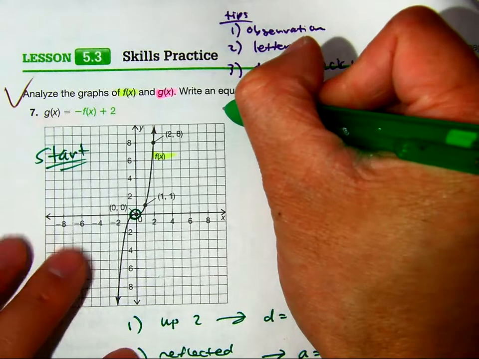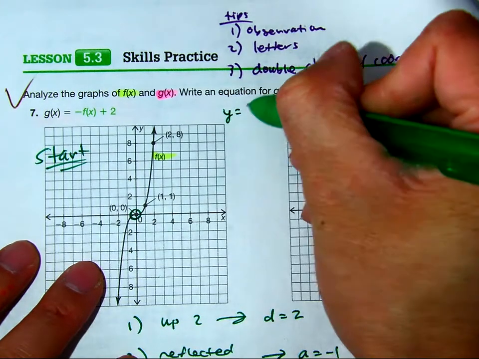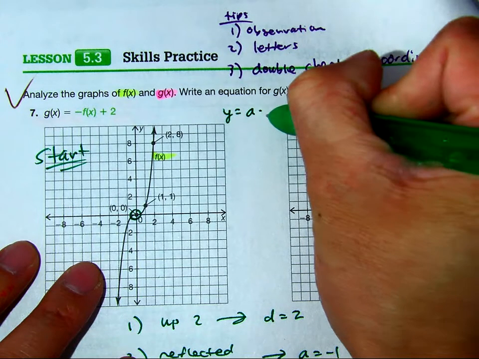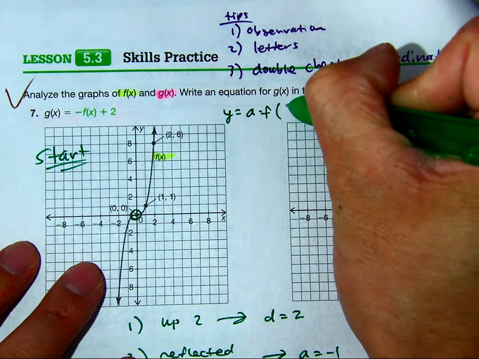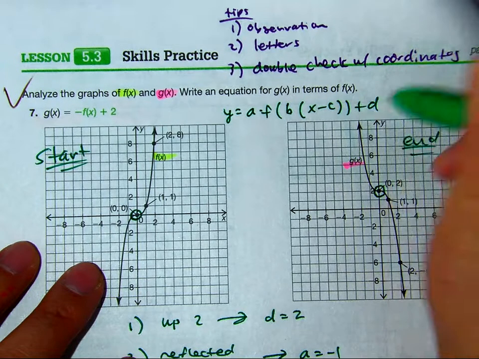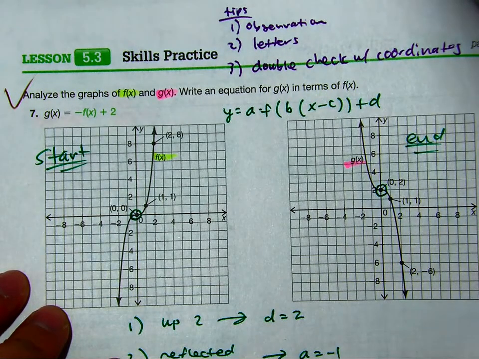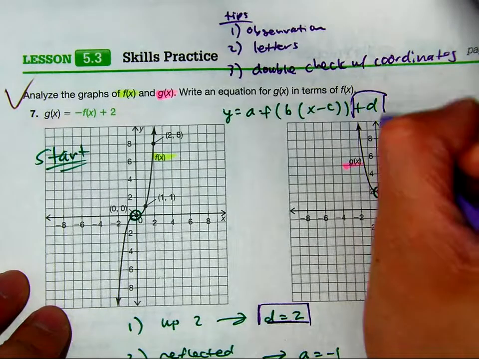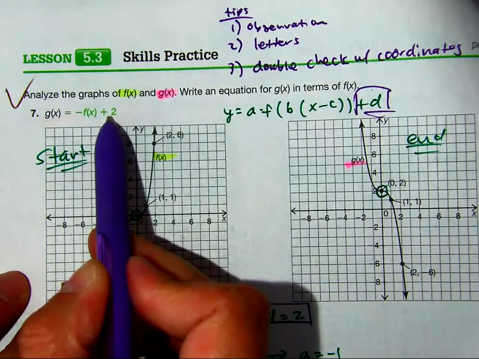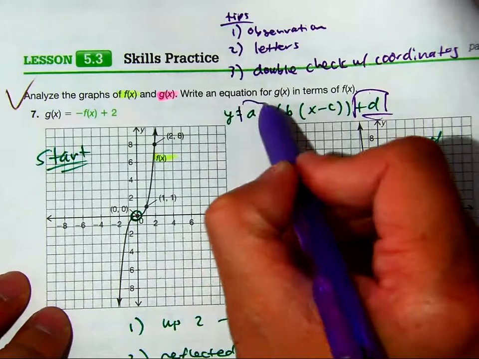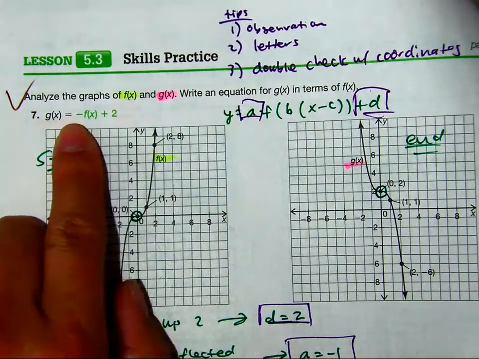So when I have my polynomial, and the crazy letters of A, B, C, and D are a times f of b, parentheses x minus c, parentheses plus d, I only have to focus then on my d value, which is 2. And that's why they have a plus 2 here. And then the a value is in front, and that's why they put in a -1 right here.